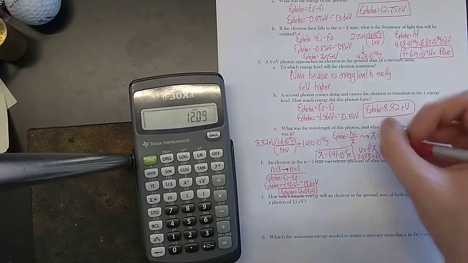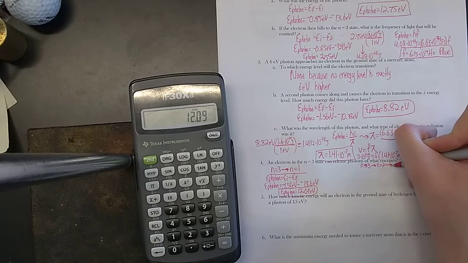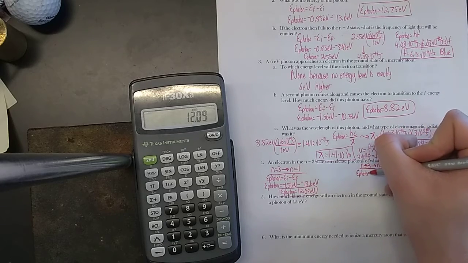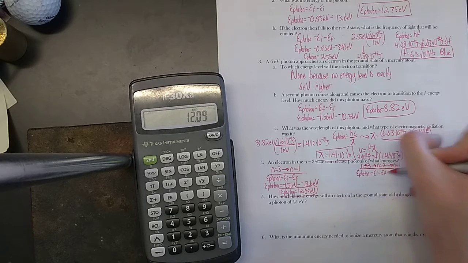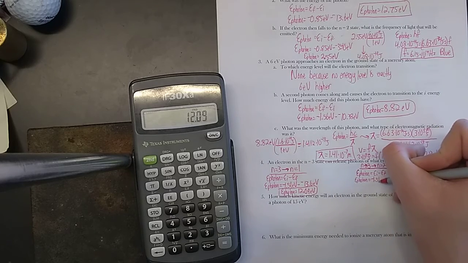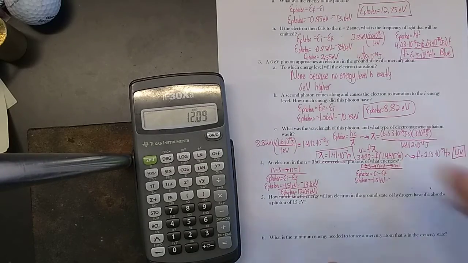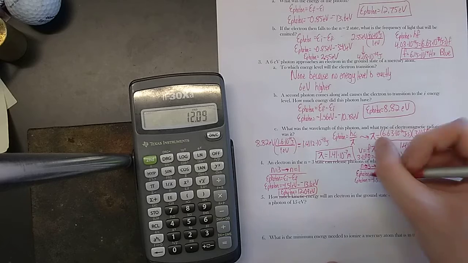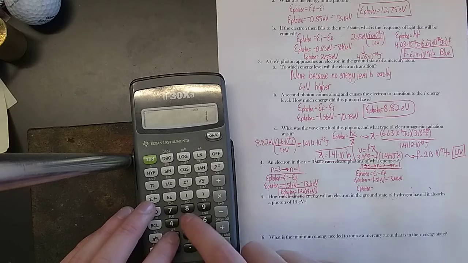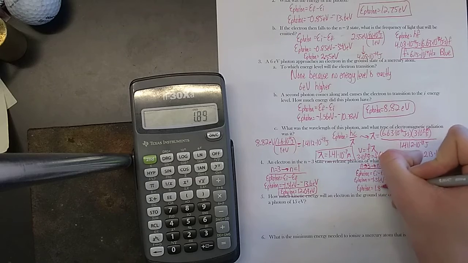What if, on the other hand, it goes from n equals 3 to n equals 2 and then to n equals 1? Let's just worry about the first part, n equals 3 to n equals 2. E_i minus E_f. It's starting off in the same place as over here, so that's negative 1.51 eV minus n equals 2, which is negative 3.40. The first photon that's released, when it's one energy level down, has an energy of 1.89 eV.